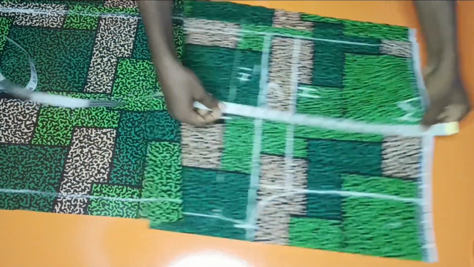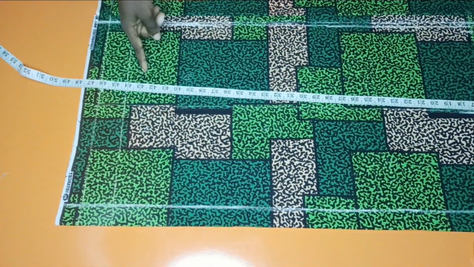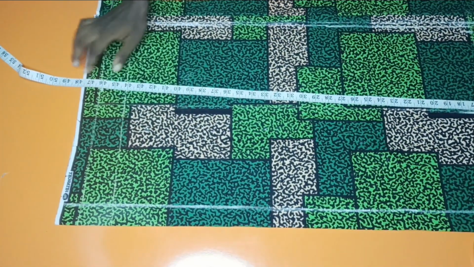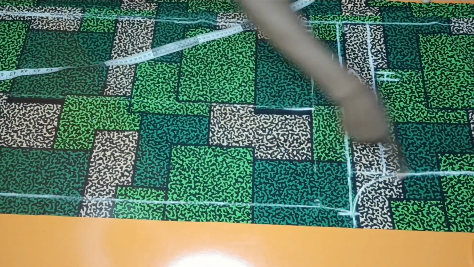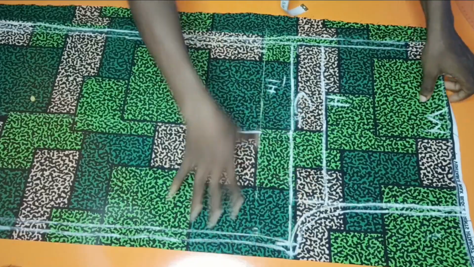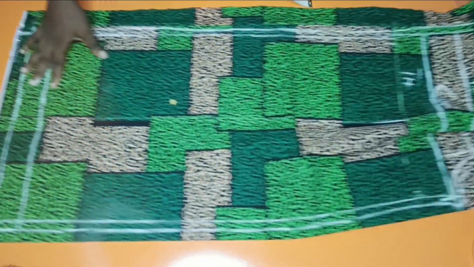Okay, you also mark your length. I'm working with a length of 44 inches, then plus 2 inches hemming allowance. Then I'll go off camera and add 0.5 allowance on all sides. So this is it, and we go over to the back.